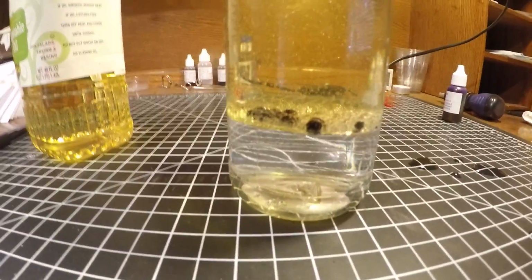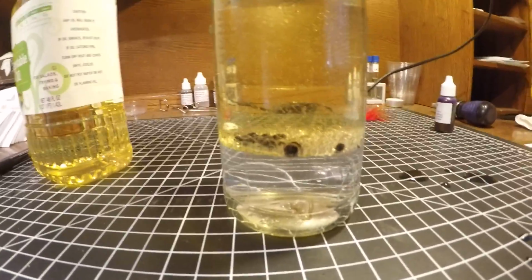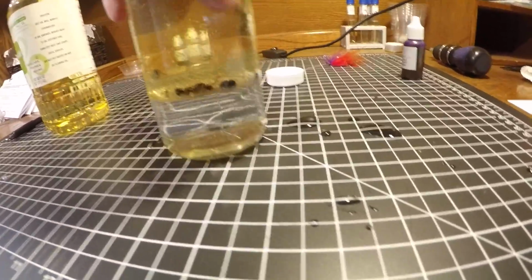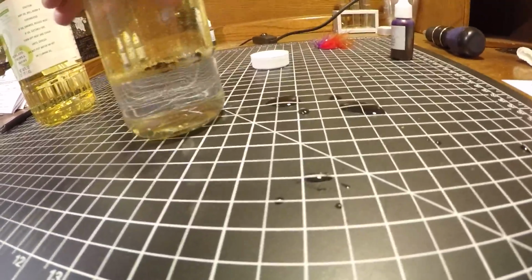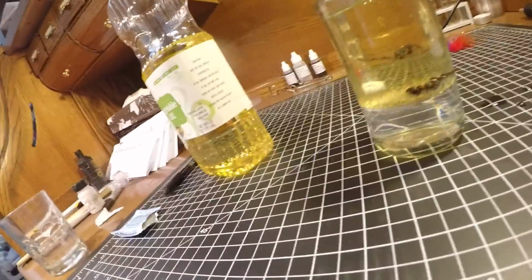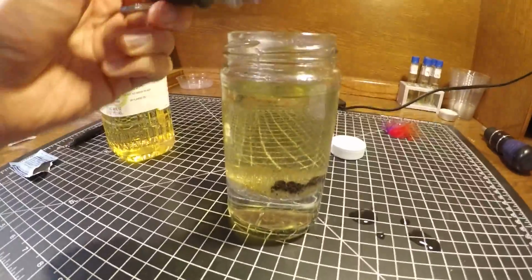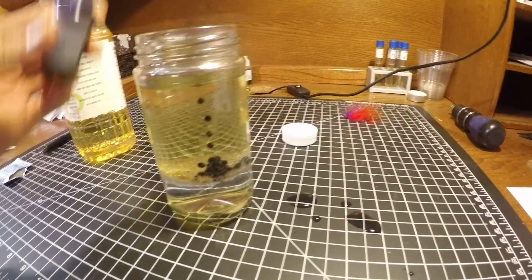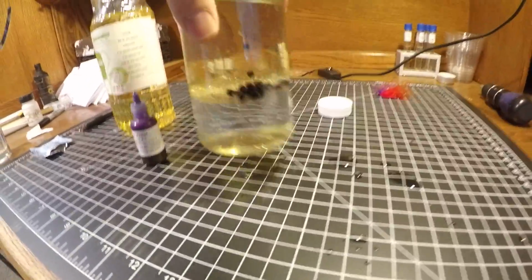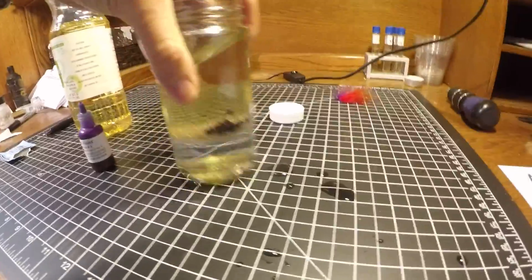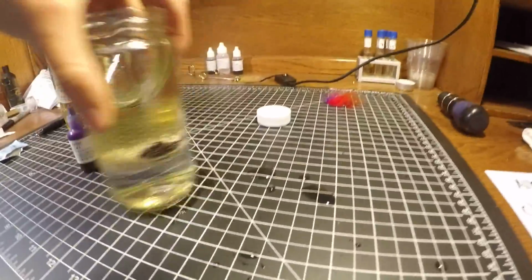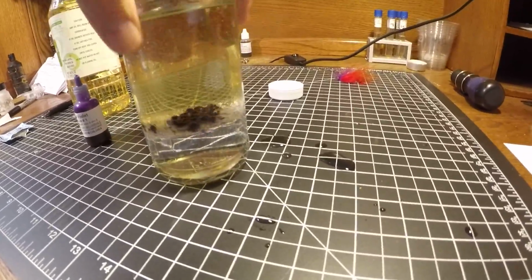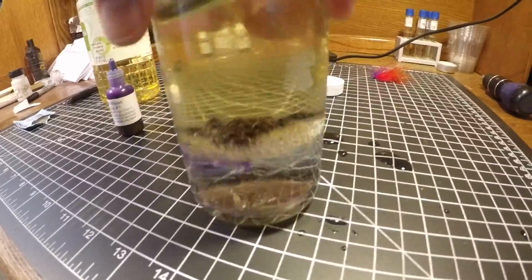I might need to use a stick to get those down. I'll add a little bit more dye. Maybe we can get a little bit more weight to break that barrier. There we go.